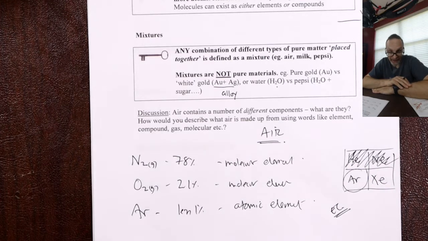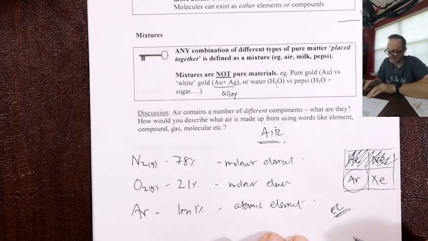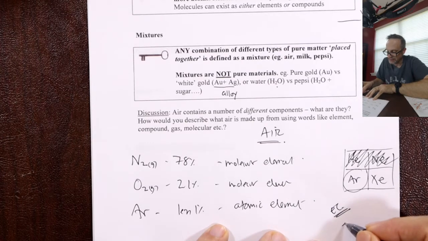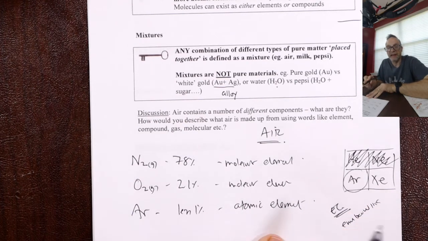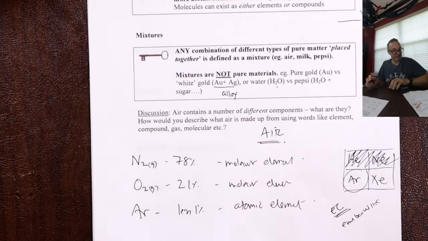Why is there so much argon in the air? Okay, so if you look it up, extra credit, this is due on Wednesday, all right? So email before Wednesday, 11:59. Why is there so much argon in the air? It's an unusual thing. Why is there so much? Other things that are more obvious, right?